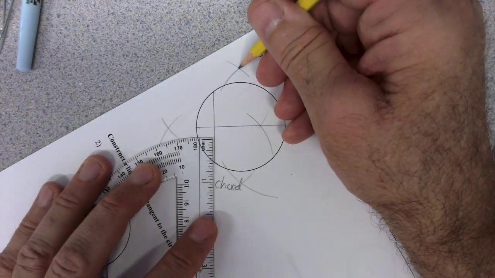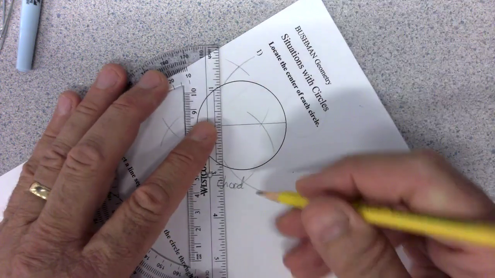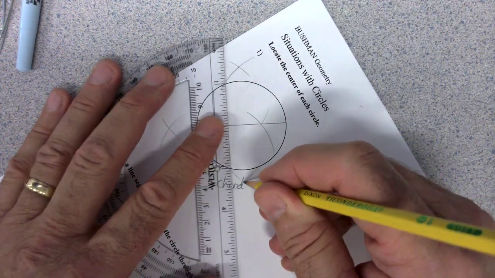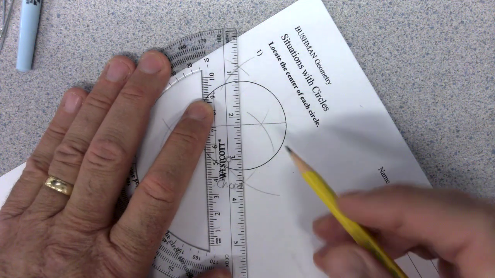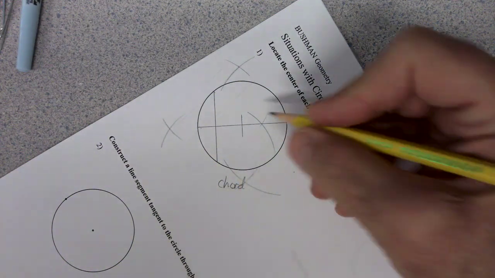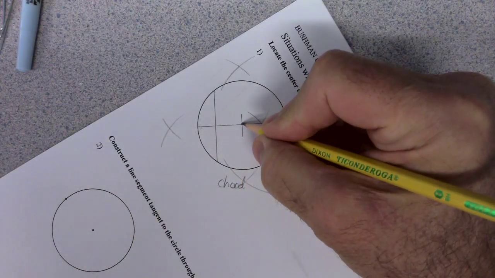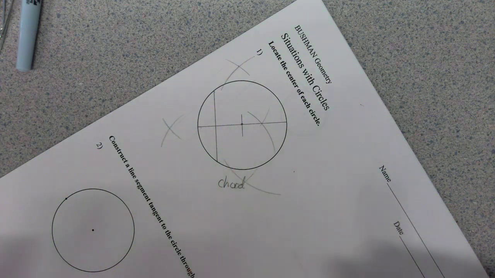Then I'm going to connect this and that. I think it's easier if I put my pencil on it first. And I don't need to draw the whole line, I just need to draw right there, because that's the center of my circle, right there. And if I needed to find the radius, I could set my compass there and do whatever. I could copy the circle now. Anyway, so that one's done.